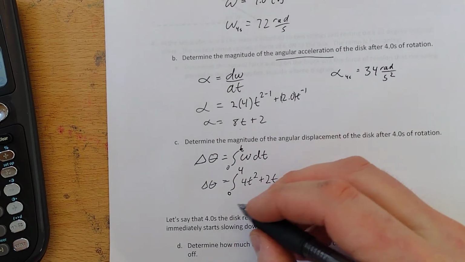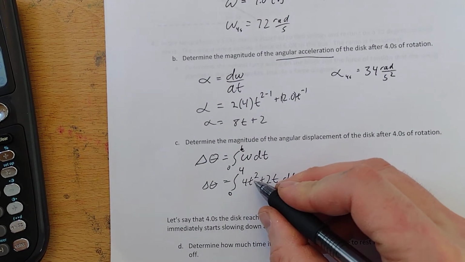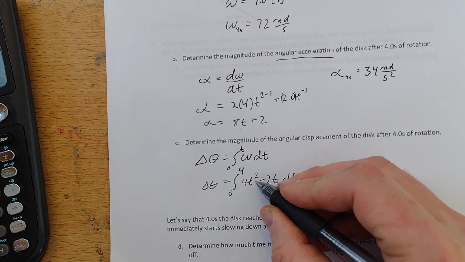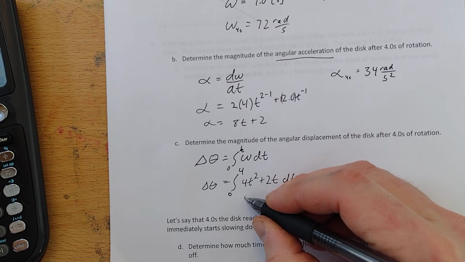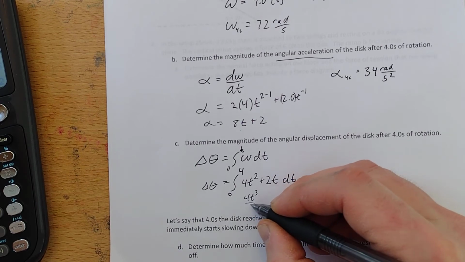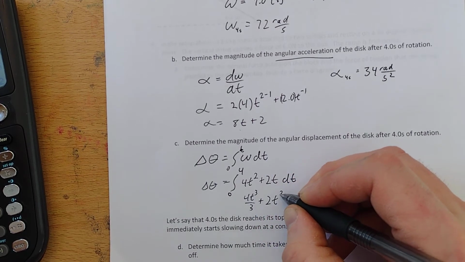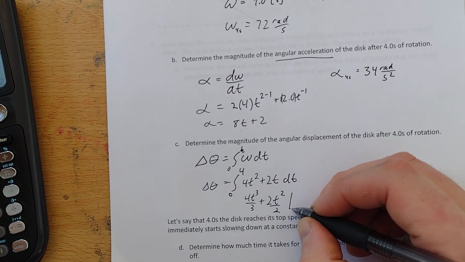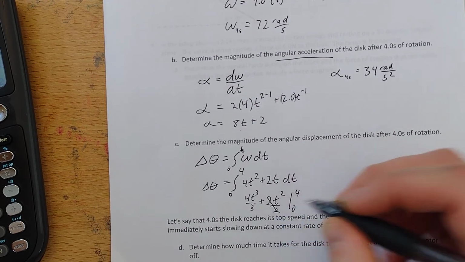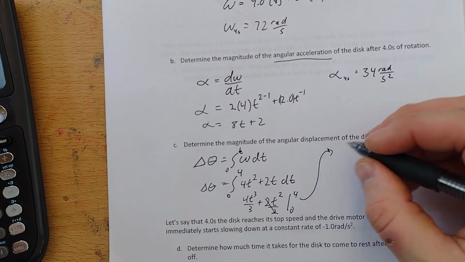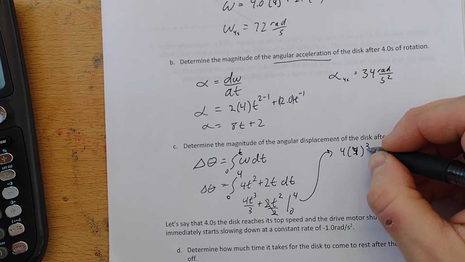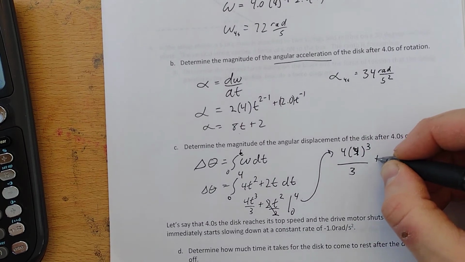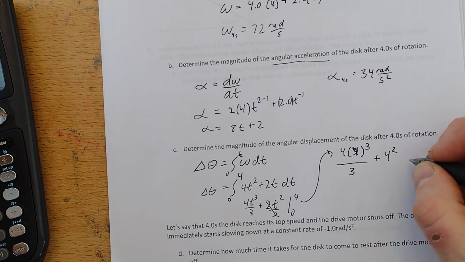So we take the antiderivative. When we take the antiderivative, we're doing the derivative in reverse. We have to raise the power 1 and bring that new power downstairs. So 4t cubed over 3 plus 2t squared over 2, evaluated from 0 to 4. Simplify that a bit, so it's 4 times 4 cubed over 3 plus 4 squared.